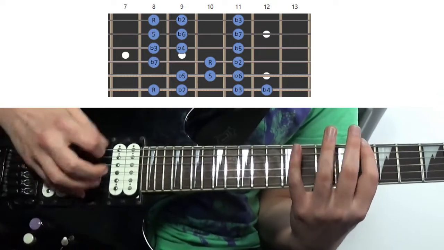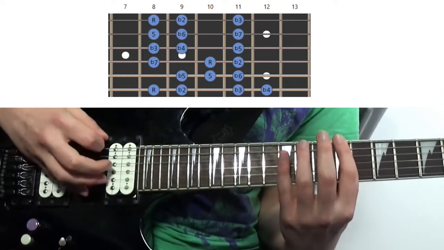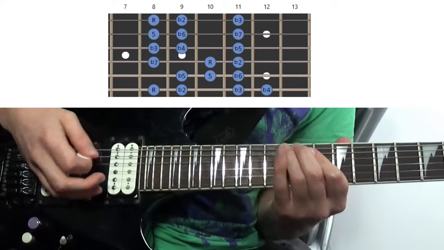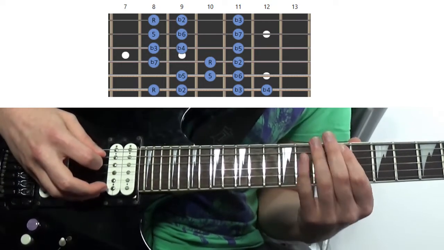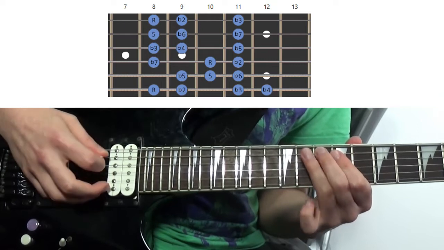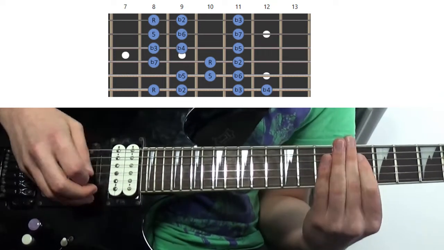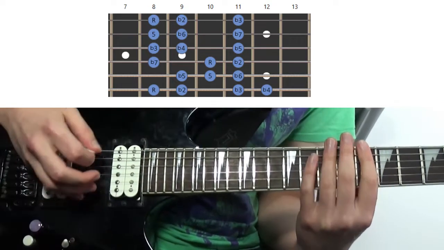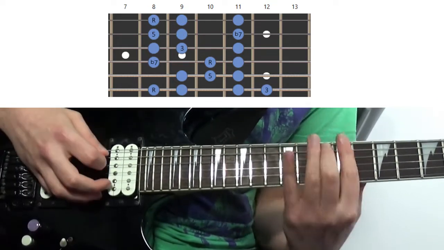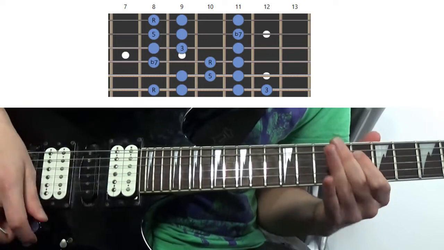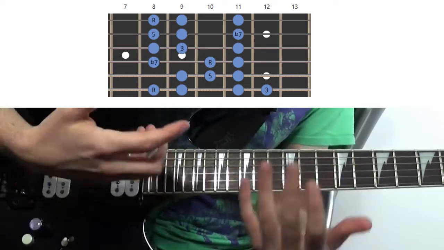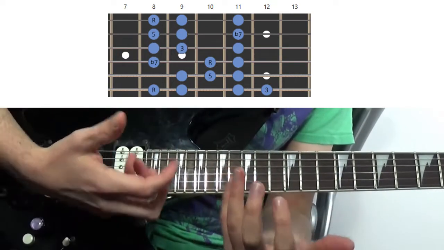Right, we've got the root, flat 2nd, flat 3rd, flat 4th, which we'll be calling the 3rd again, flat 5th, 5th, flat 6th, flat 7th. You can see that there is a flat 7th, so we can make a dominant 7 chord of root, 3rd, 5th, and flat 7th.